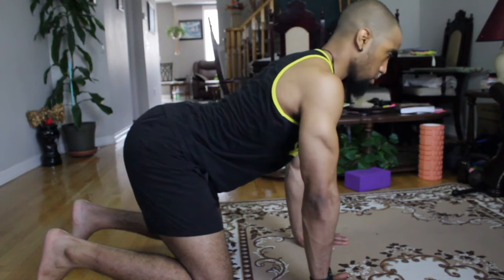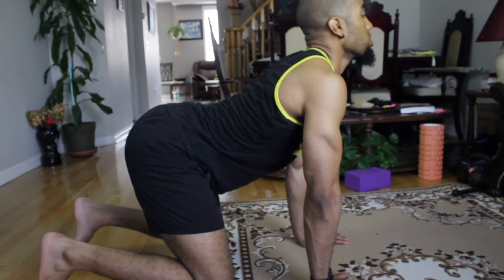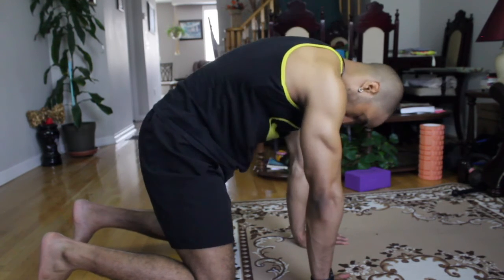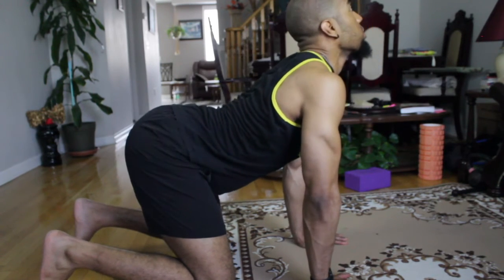To begin your CARs, get on all fours and begin moving through flexion and extension of the spine. In yoga, this is known as a cat-camel or cat-cow position. Do a couple of these to warm up.